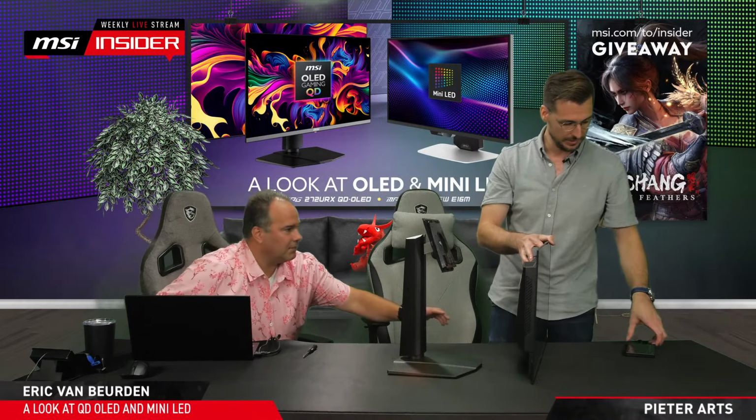So this is the panel itself. As you can see, an OLED as well. If you're ever wondering if a panel is OLED or not, if the panel itself is razor thin, it's probably OLED, because it doesn't need any backlight. This is maybe a bit difficult to see. There you go.